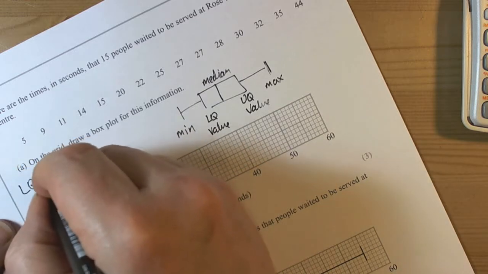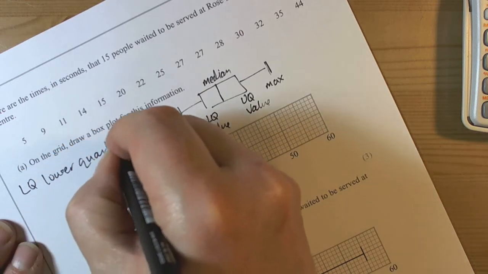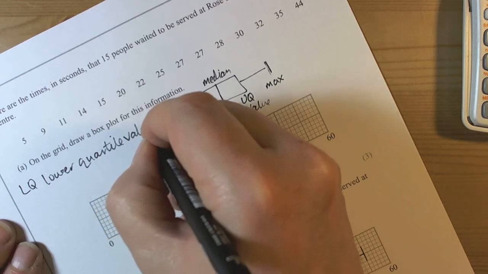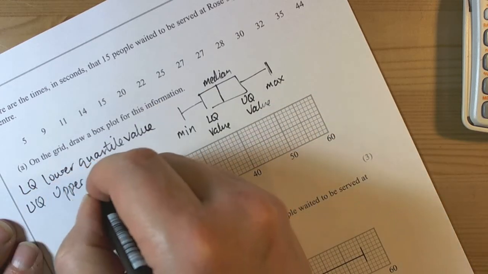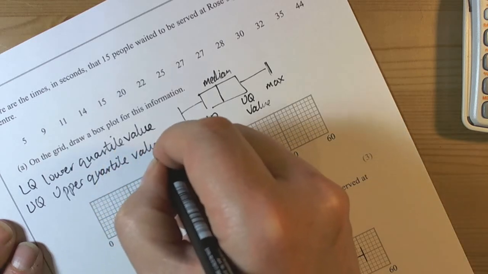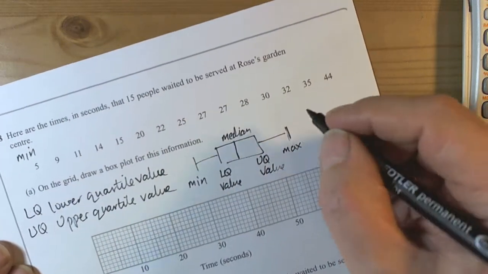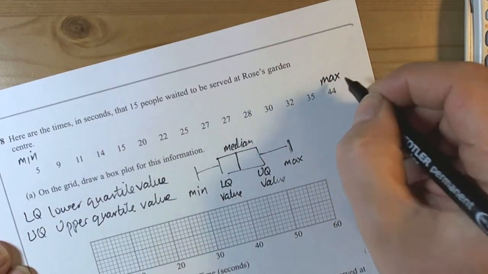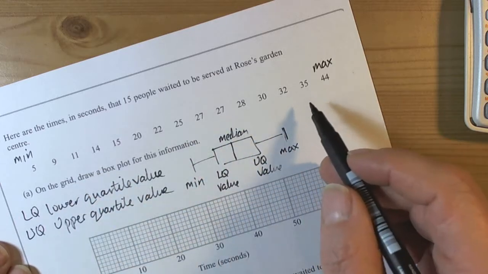So LQ is the lower quartile value, and the UQ is the upper quartile value. So this is the min. So the minimum is 5, the maximum is 44. The list is already in size order. If it wasn't, then you must make sure you put it in size order.